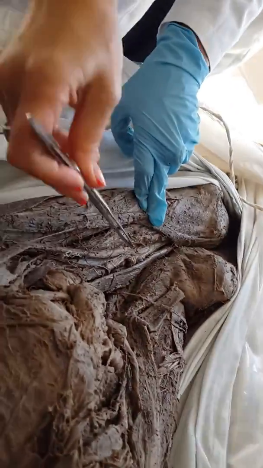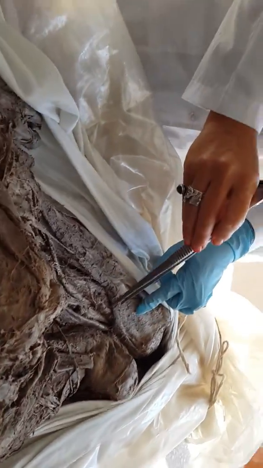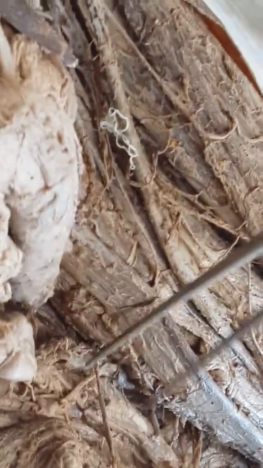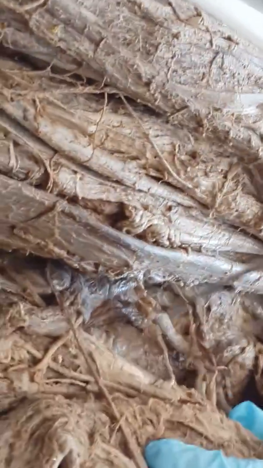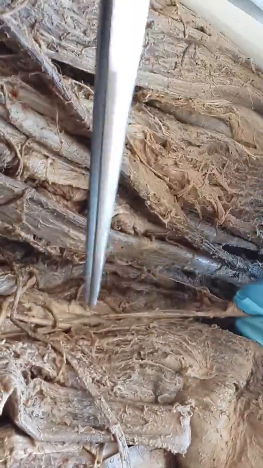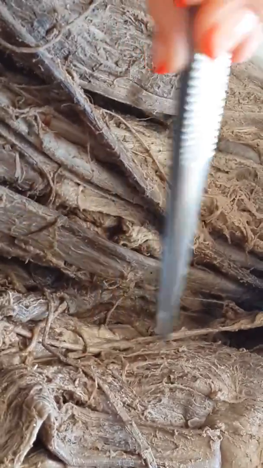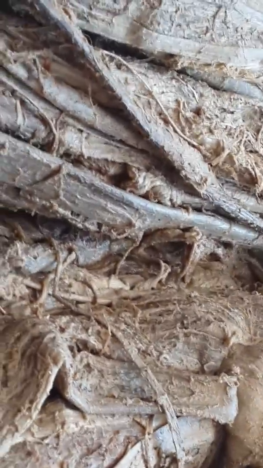This canal has three foramina: entrance, exit into the popliteal fossa, and an anterior foramen through which runs the descending genicular artery. The descending genicular artery runs from this canal through the anterior foramen and participates in the blood supply of the knee joint.